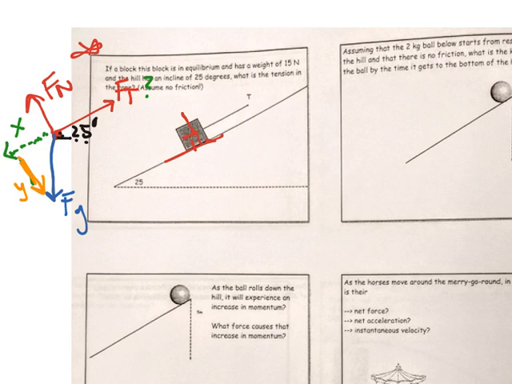So we know this is 25 degrees here. If that is 25, that means that, and obviously this is 90. If that's 25, that's 90. This has to add up to a total of 180, so you have to do some angle work on that one.